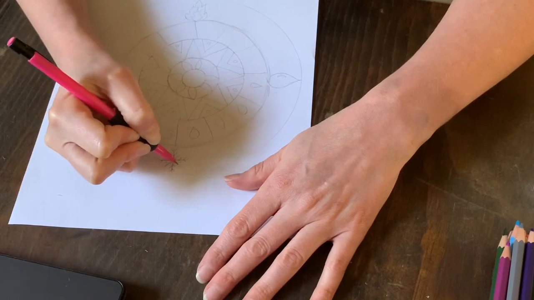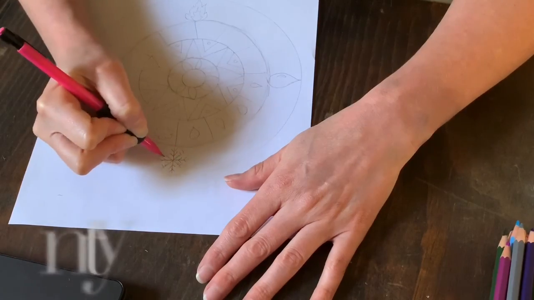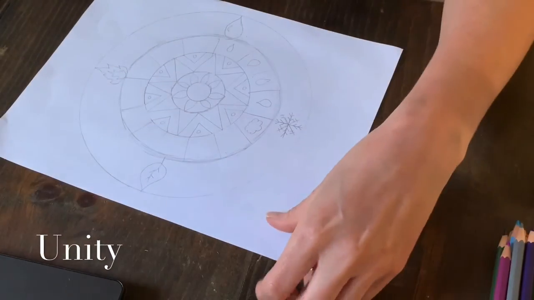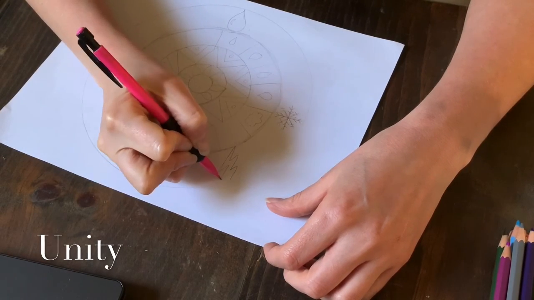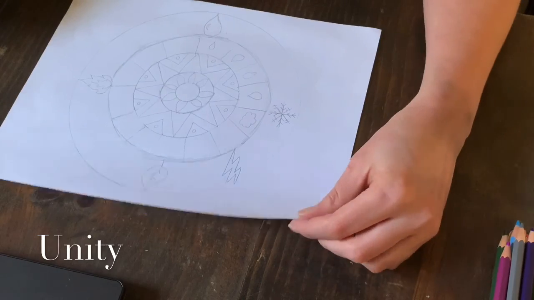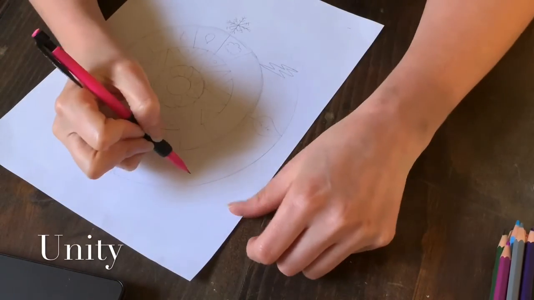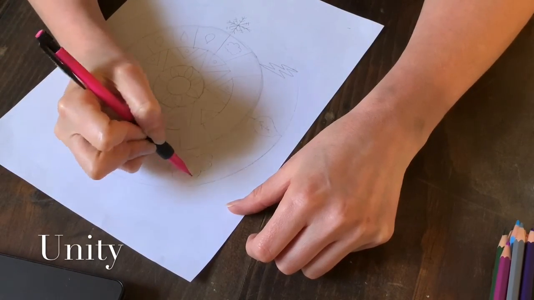As you continue to create each layer of your mandala, I want you to think of the word unity. Your artwork will come together in a unified whole of lines, shapes, and symbols that both looks beautiful and represents a deep connection with the world around you.